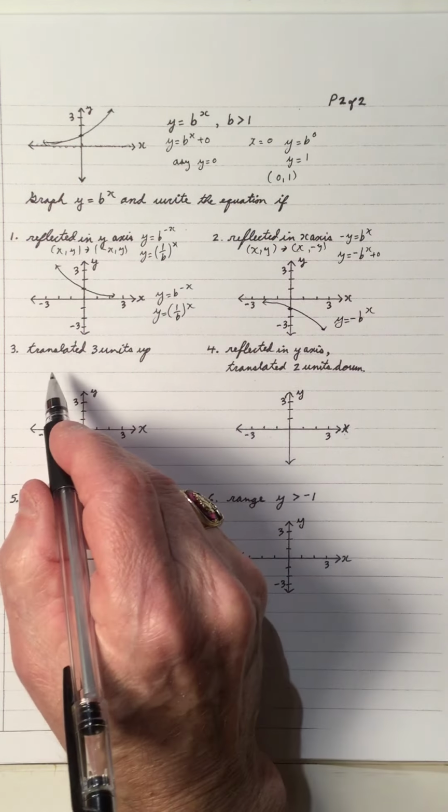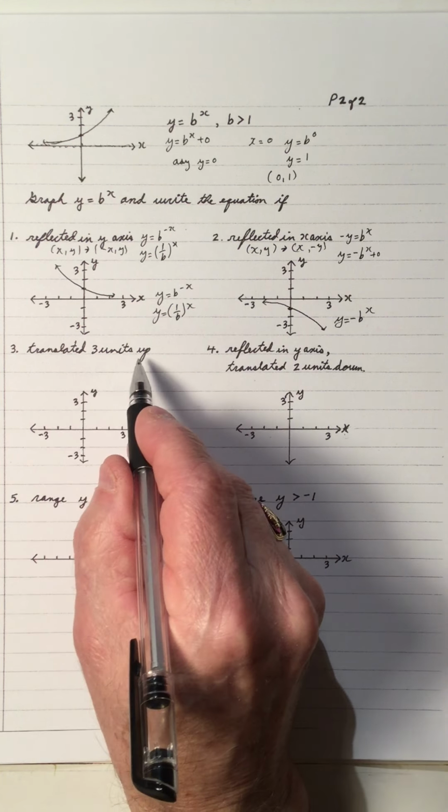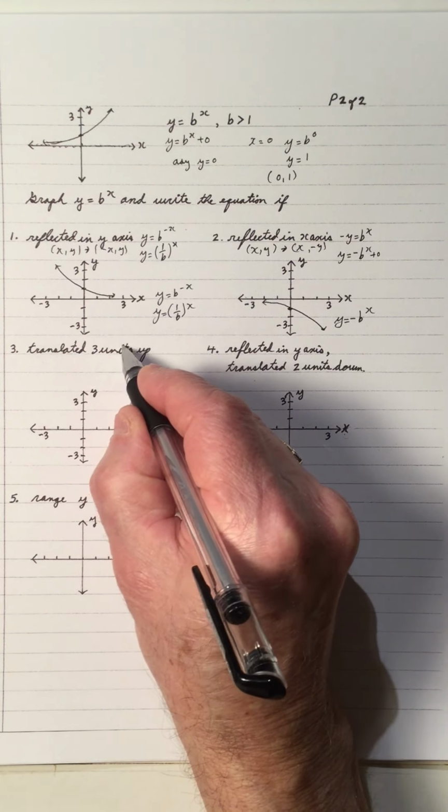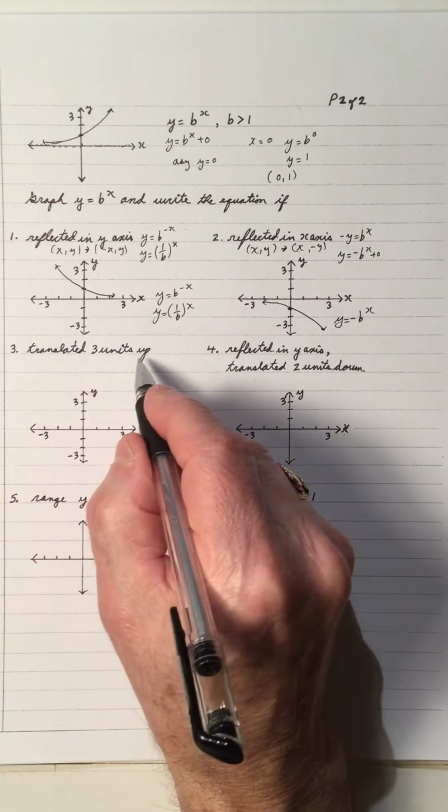And number 3, again, don't forget you can pause your video at any time when I'm doing my work to see if you understand what you're doing.